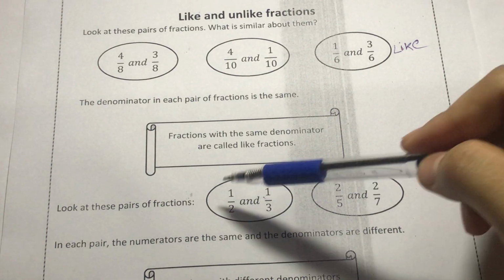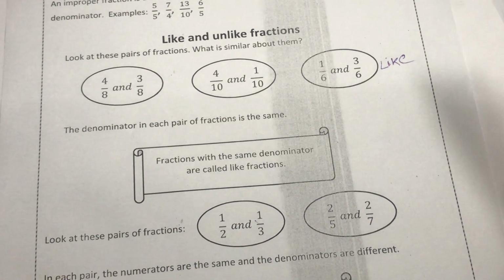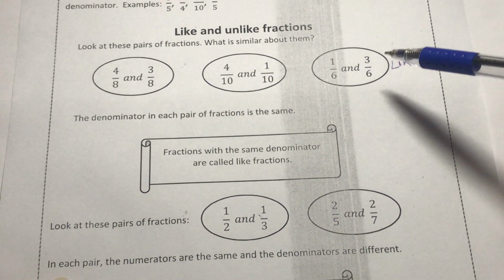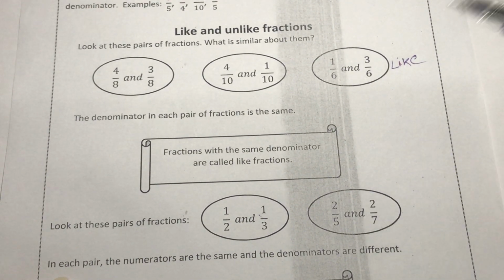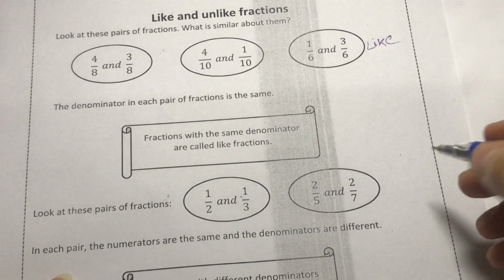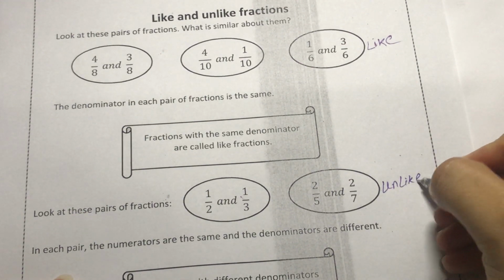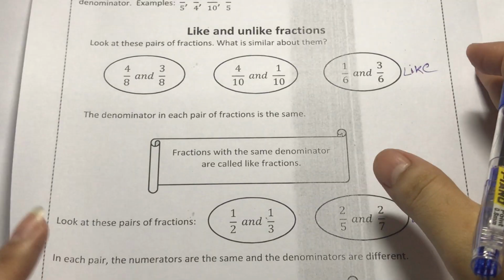If your numerators are same, it doesn't matter. Your like and unlike fractions always depend on your denominators. If you have same denominators, you have like fractions. If you have different denominators, you have unlike fractions, right?